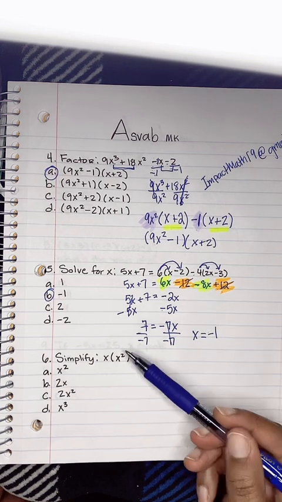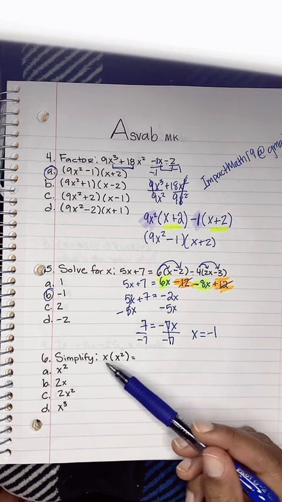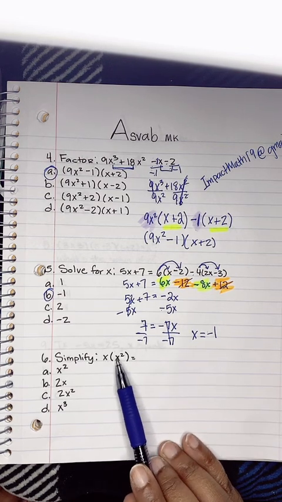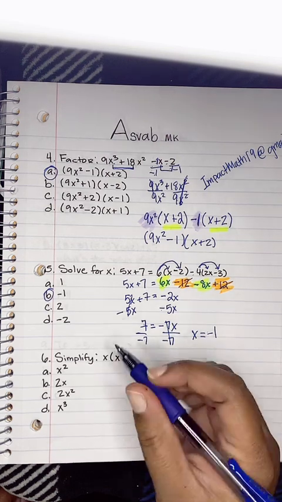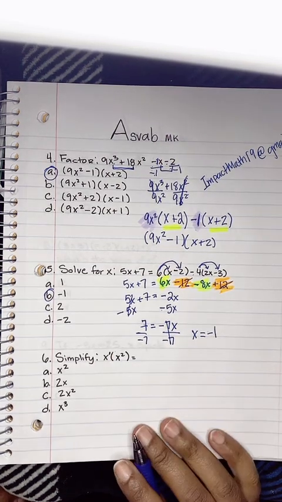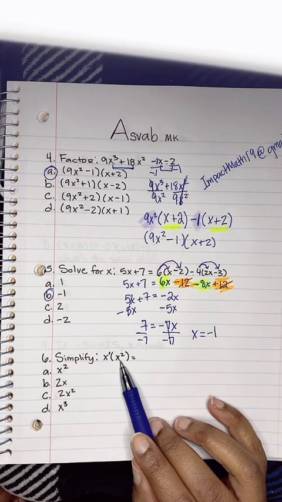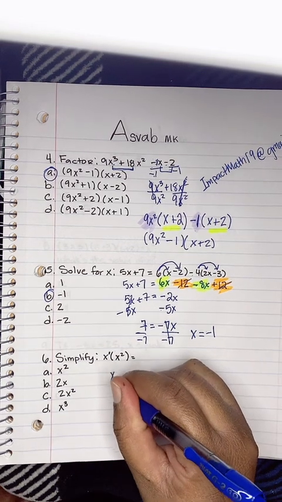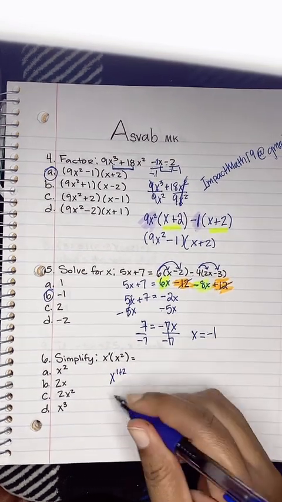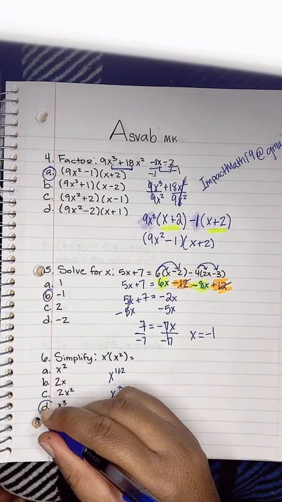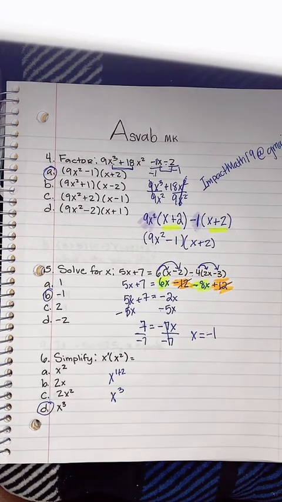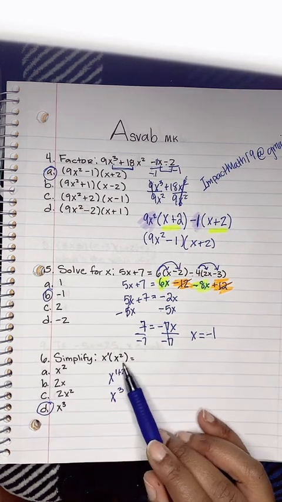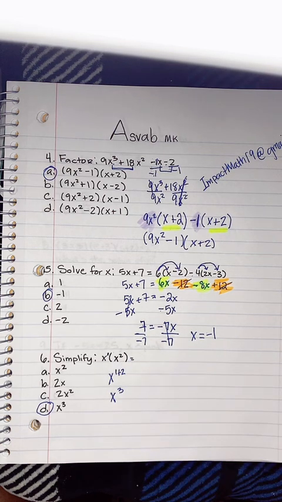All right. Parentheses. Whenever you have a letter attached, that means multiply. So x times x to the second. You got to remember this is a 1 up here. And whenever we multiply variables, we add the exponents. So really this will be 1 plus 2, so it'd be x to the third. And so D is our answer. We can't get 2 here because you can only get a 2 if you're adding variables, not when you're multiplying.